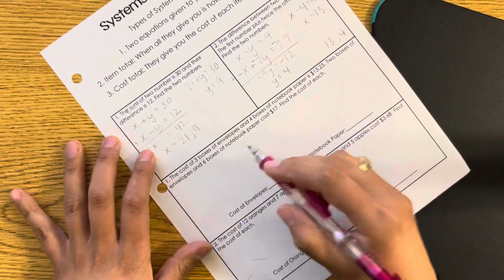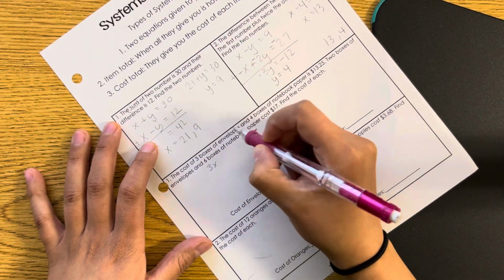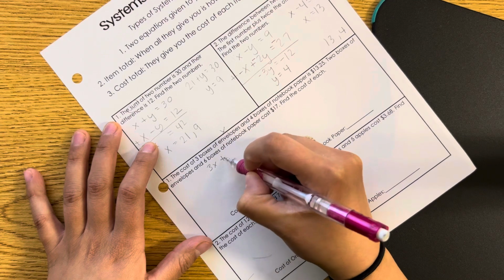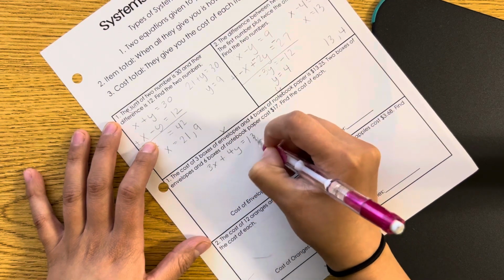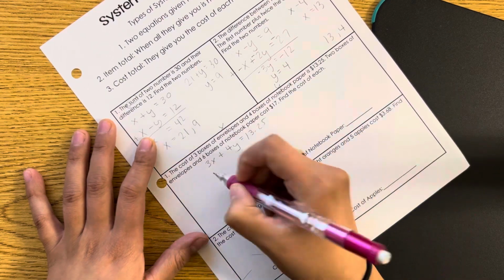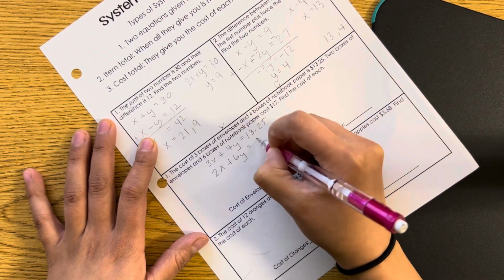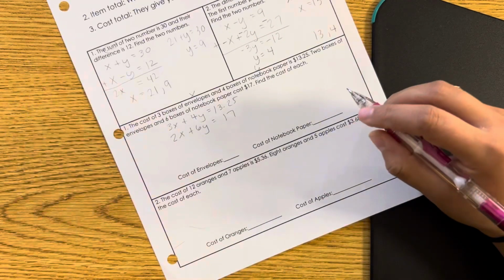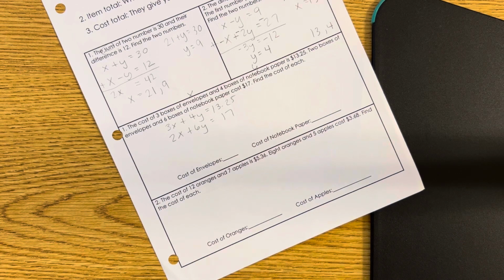So this is that example of literally given to me, where I know 3x, which we're going to represent x for envelopes, plus 4y, y being notebook paper, equals $13.25. Then I know 2 boxes of envelopes plus 6 boxes of notebook paper equals 17. So again, this is where we don't have the most user-friendly of numbers, but I can use it using elimination.